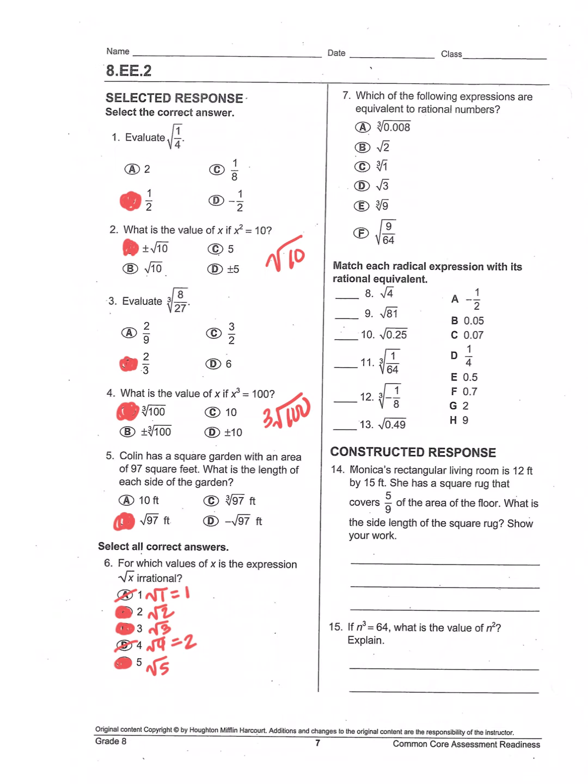Number 7, which of the following expressions are equivalent to rational numbers? So rational numbers are numbers you can write as a fraction. So A is 0.2, which is 2/10, so that's rational. B is the square root of 2. We've already said that's irrational. C is the cube root of 1, and that is 1, so that's rational. D is the cube root of 3, that's irrational.